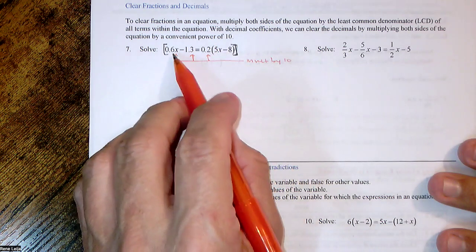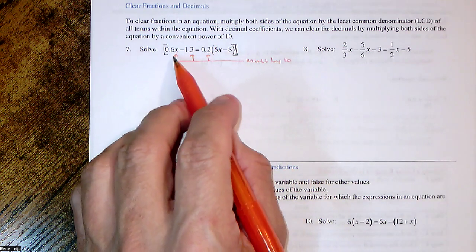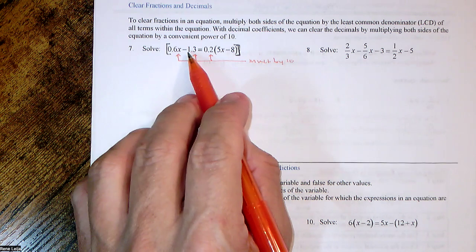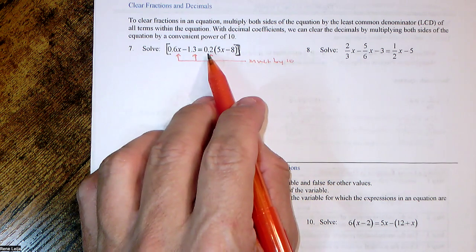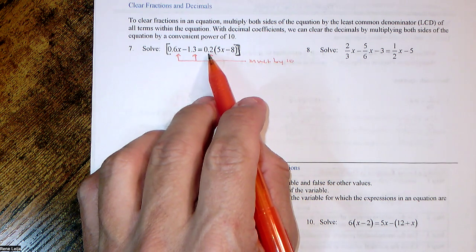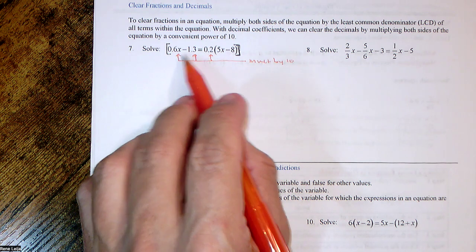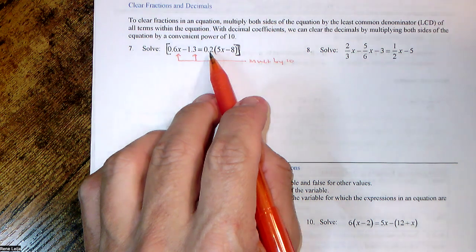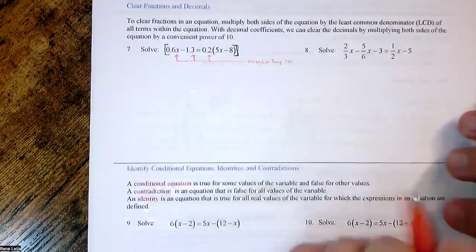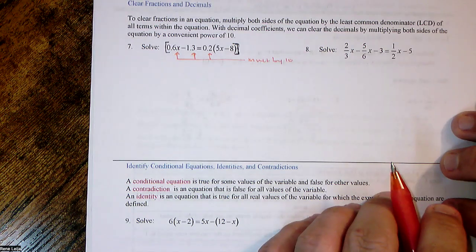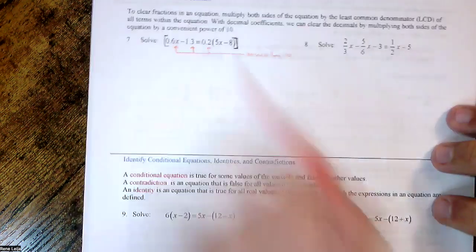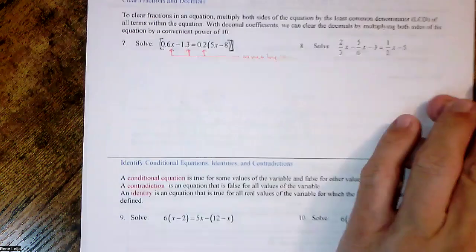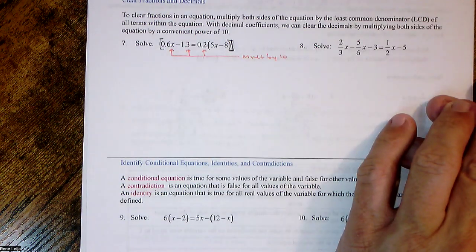Now, let's say this was 0.6 and this was 1.3 and this one was 0.02. So this is one decimal place, and that one would have been 0.02, which is 2 decimal places. Then I would multiply by 100. So you always multiply by the biggest number of decimal places that you have. Since these only have 1 decimal place, that's 10. 2 decimal places would be multiply by 100.